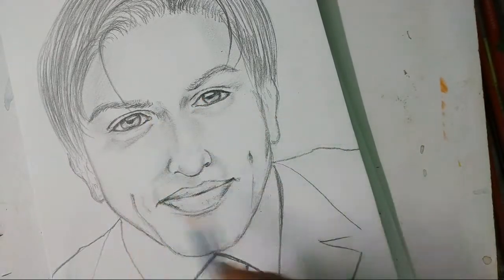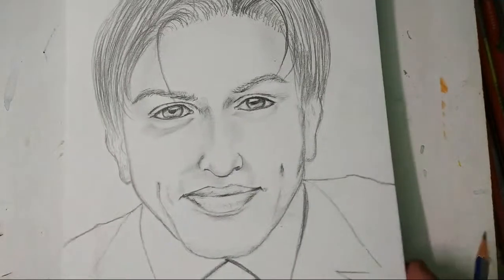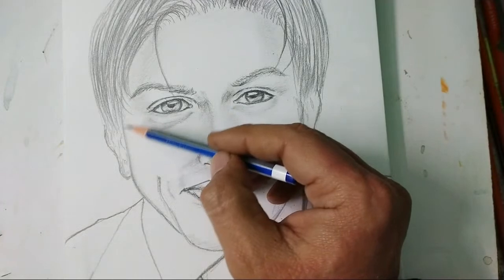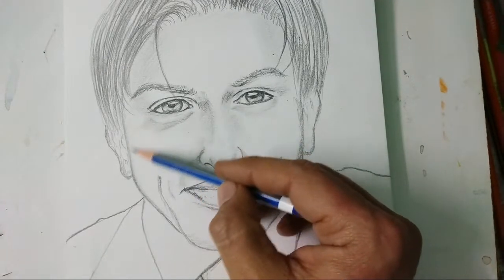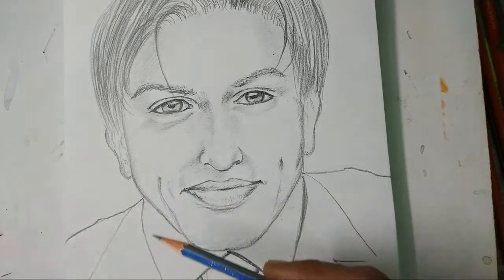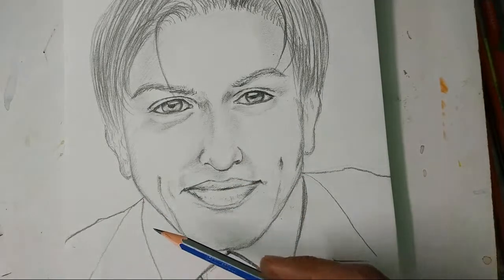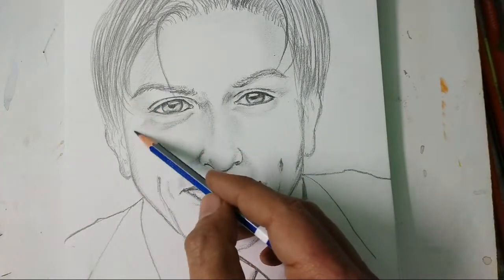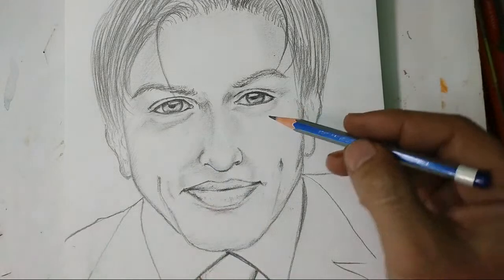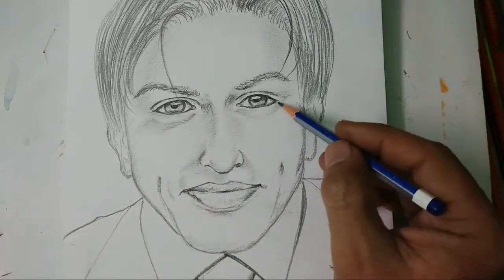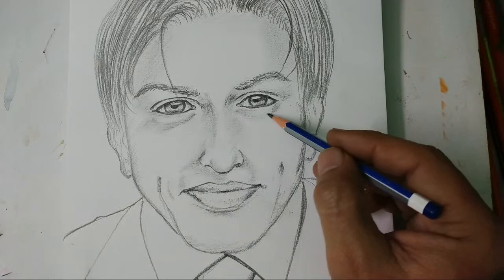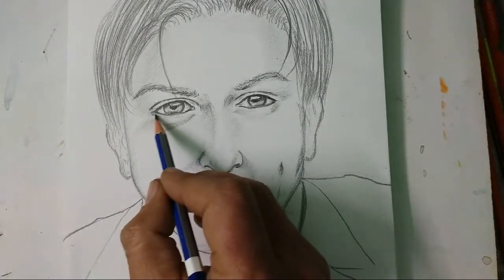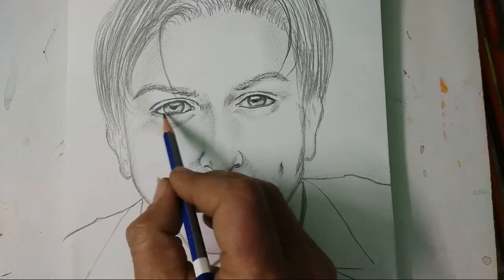Just the finishing touches, and the drawing is almost complete. Now let's give some shade to this side. This is the part of the eye which is important in this face.